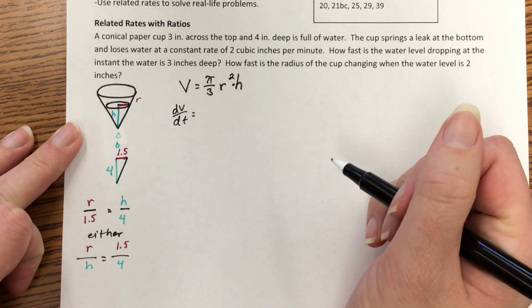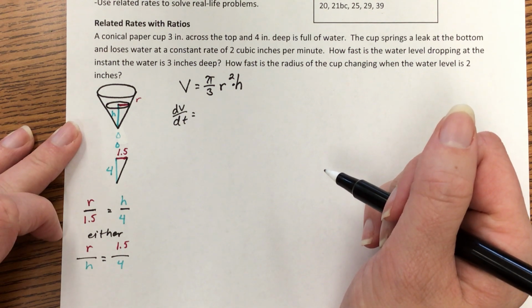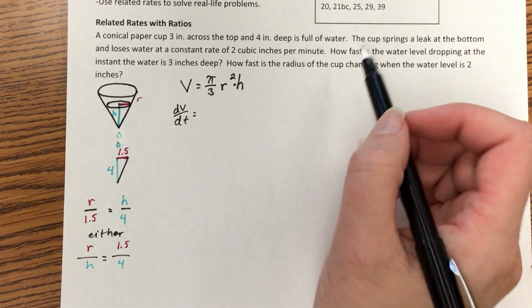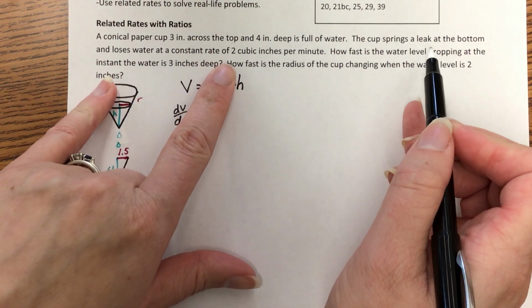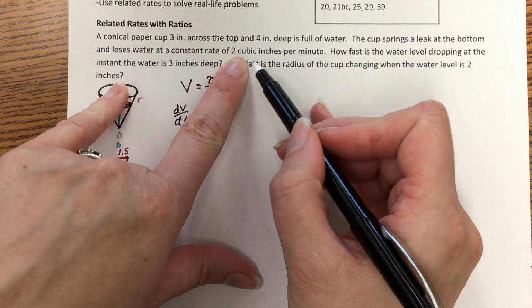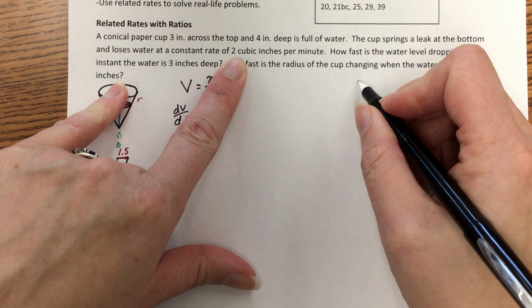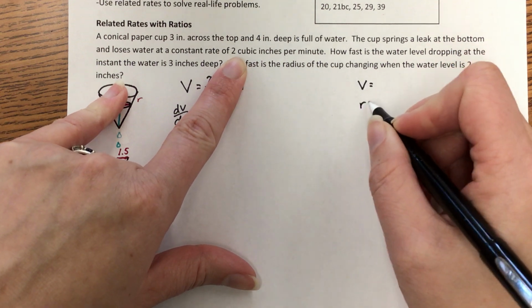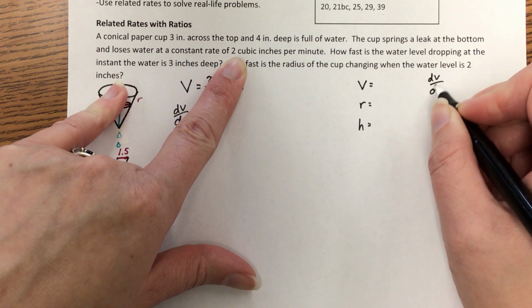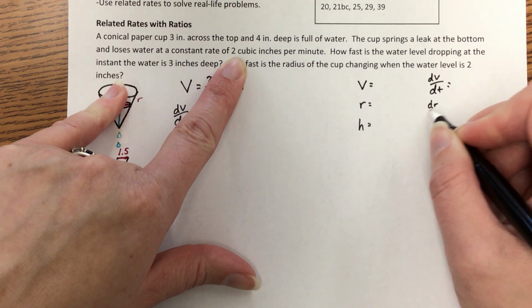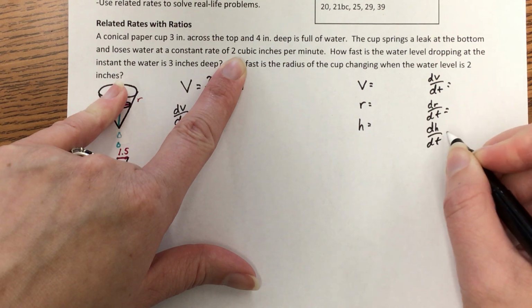Let's see if we can rearrange some stuff to either get rid of R's or get rid of H's. What information do we have? We have that the cup is leaking water at a rate of 2 cubic inches per minute. All right, so off to the side, let's do some stuff. V equals, R equals, H equals, and dV/dt equals, dR/dt equals, dH/dt equals.